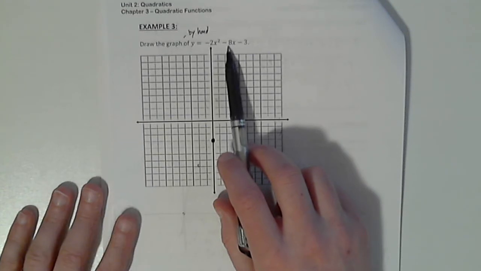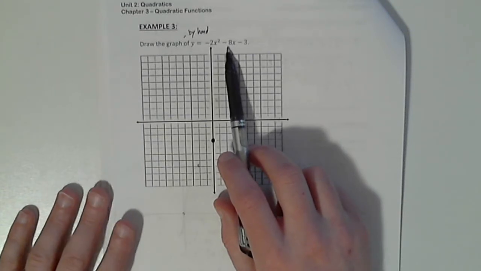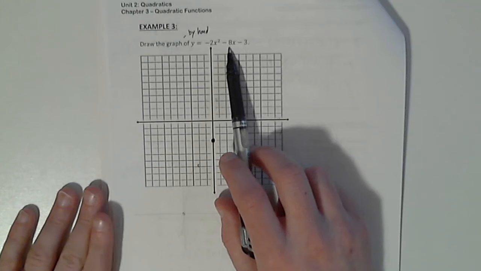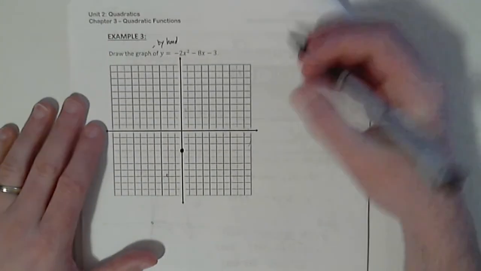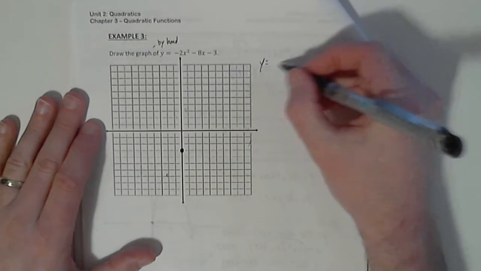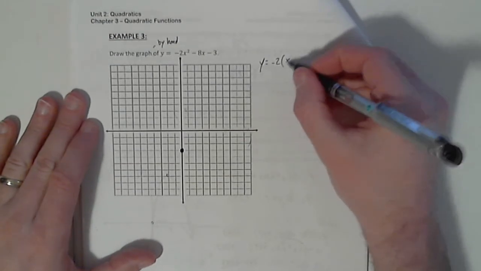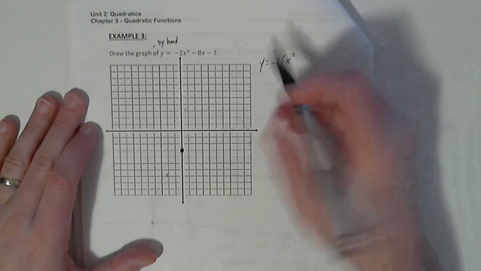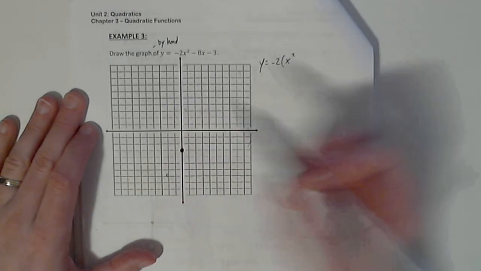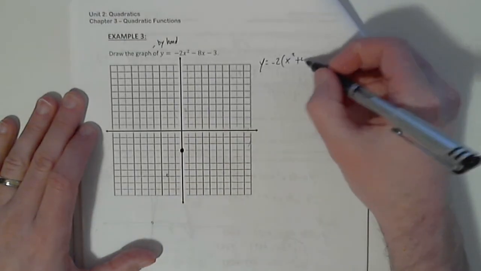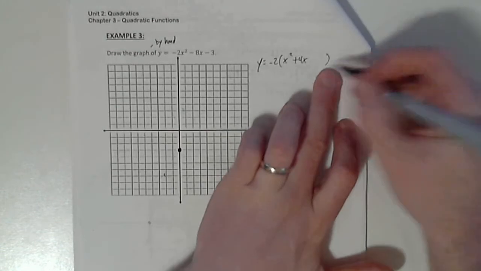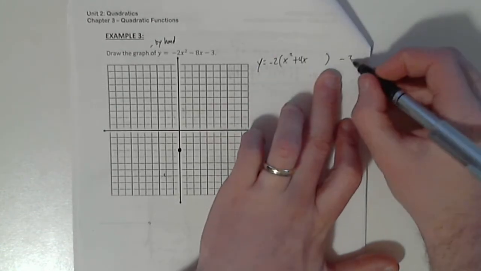We could try to come up with a table of values, and I'm sure we would do a good job, but we can complete the square, and let's do that. Because it's actually not that hard once you've practiced it a lot. So y equals negative 2 is common factored out. X squared, negative 8 divided by negative 2 is positive 4x. And the minus 3 is left behind.